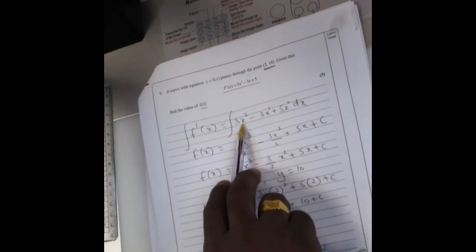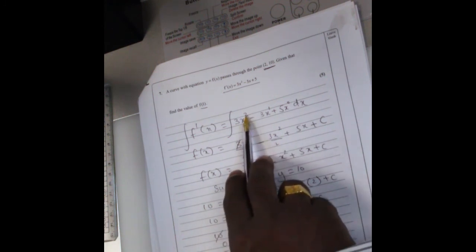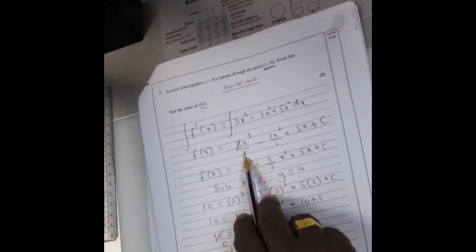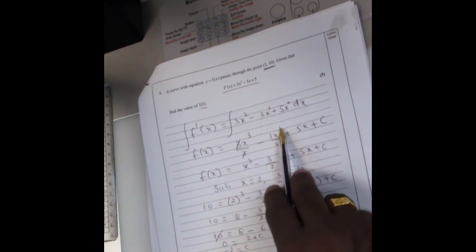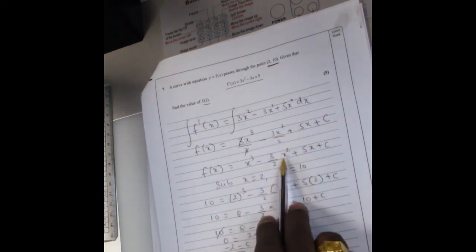I double check again. Then that's the gradient. That's the equation I got. I have to make sure of the ax^n form. I just add 1. Yes, 2 plus 1, 3. Whatever the power, I divide by it. 1 add 1, 2, divide by 2. 0 plus 1, 1. Divided by 1 is the same. Plus c. Then I simplify. 3 and 3 cancel, comes to x cubed, minus 3 over 2 x squared.